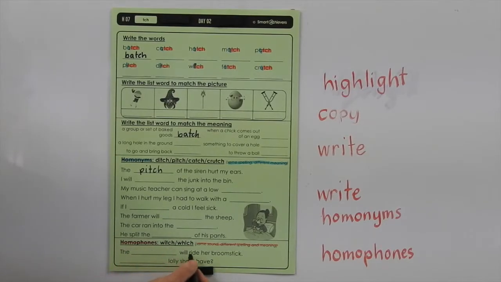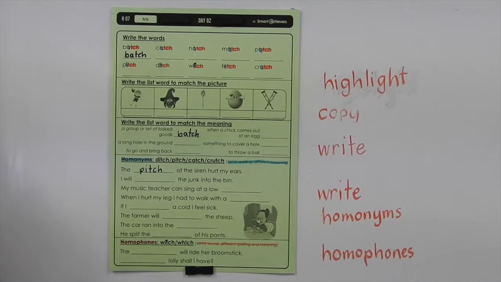So the one you write with a broomstick. We've said before that this which is the one that has the broomstick, because you can see that T can change into a broomstick to make that easier for you to remember.